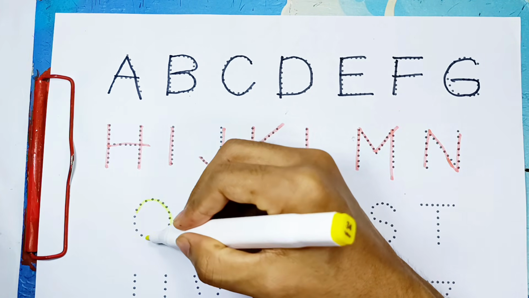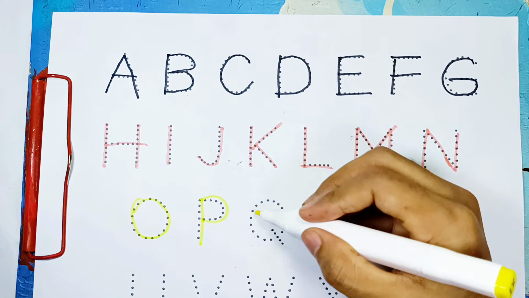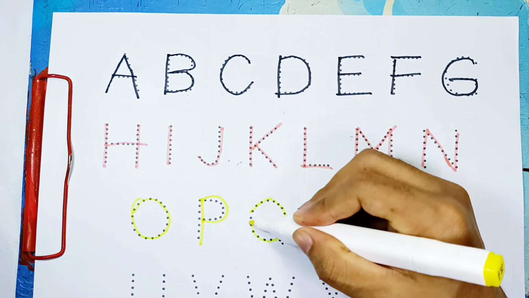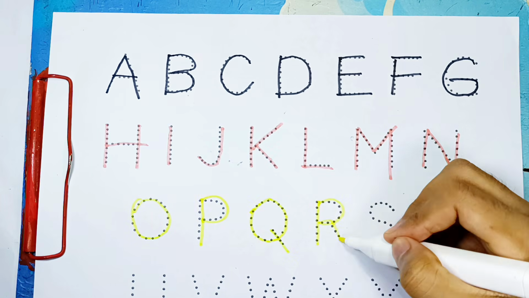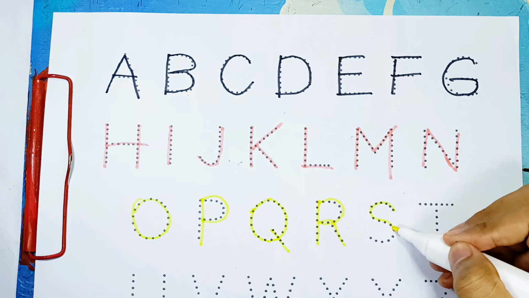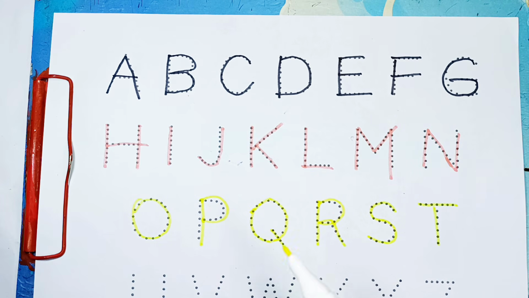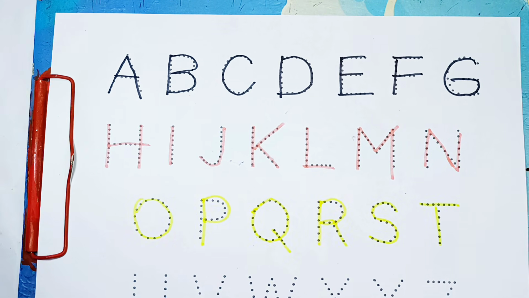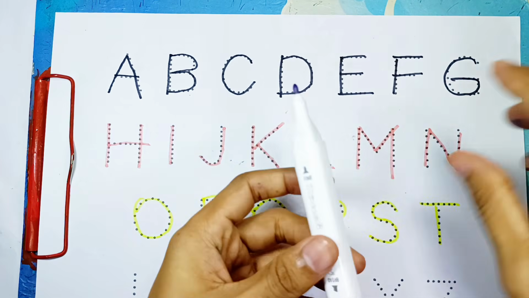O, P, Q, R, S, T. Kids, the next one is U. Now we're using the color of light violet color.